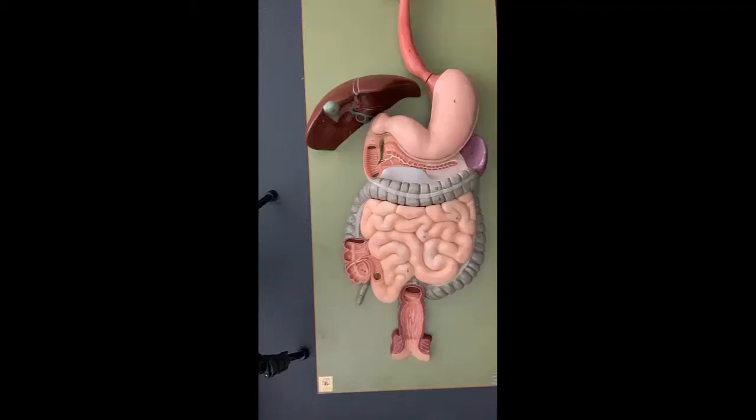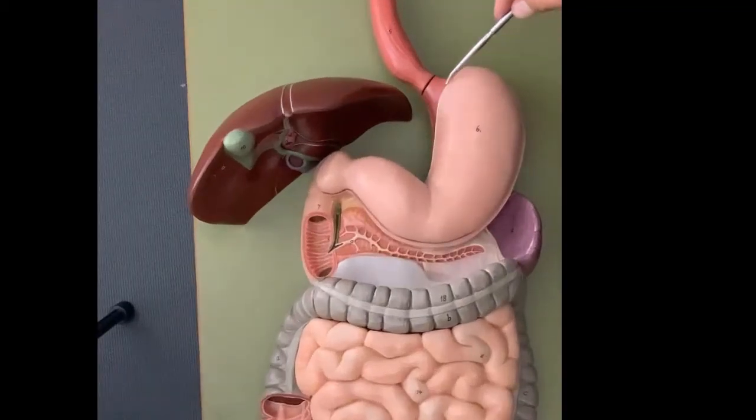Take a look at the stomach. So the stomach is going to have a few different regions. We're going to have the cardiac region, which is this region of the stomach in this location here, because it sits very near to the heart. So we've got the cardiac region here.